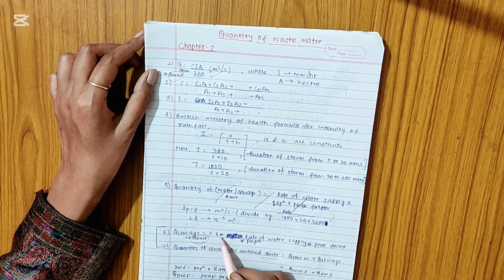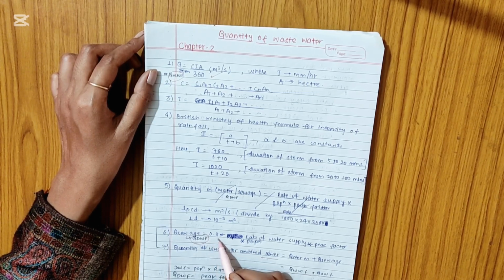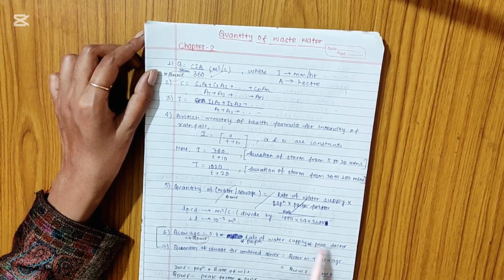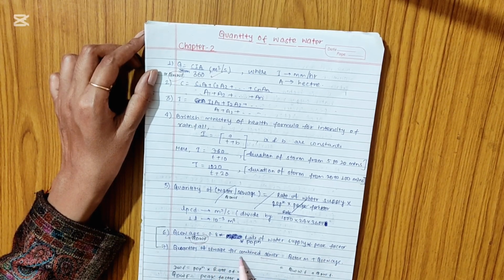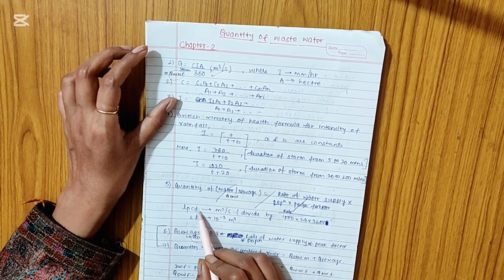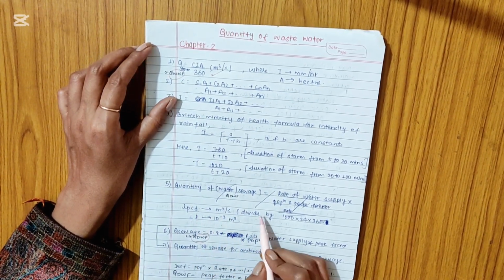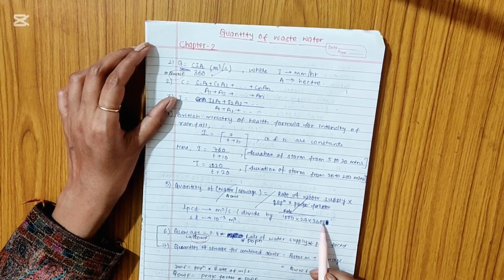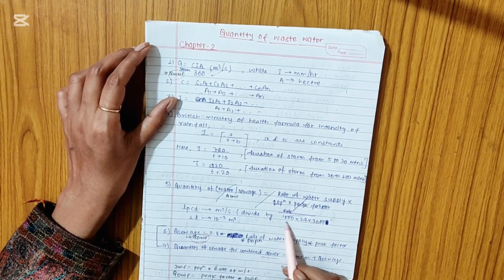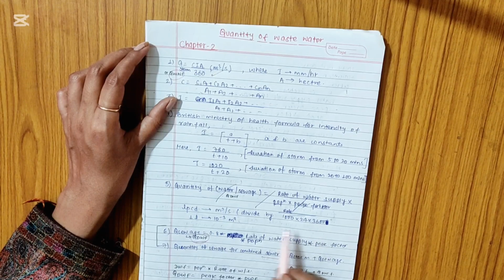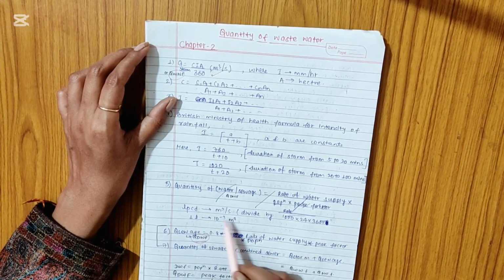And for the dry weather flow, the total quantity of sewage will be 0.8 times the rate of the water supply into peak factor into the population. So peak factor we generally take 2 to 4 or if given in question, and the total quantity of sewage will be quantity of storm plus sewage. So this is liter per capita per day. If you have to convert this in cubic meter per second, then just divide the answer by 1000 into 24 into 3600, where 1000 is used to convert the liter into cubic meter and 24 into 3600 is used to convert the day into second.